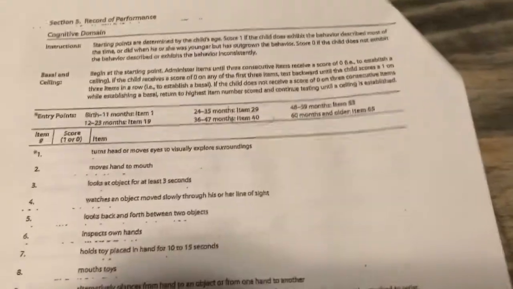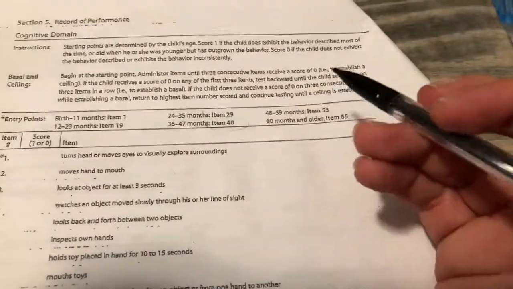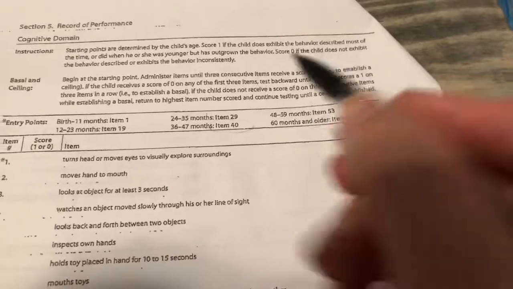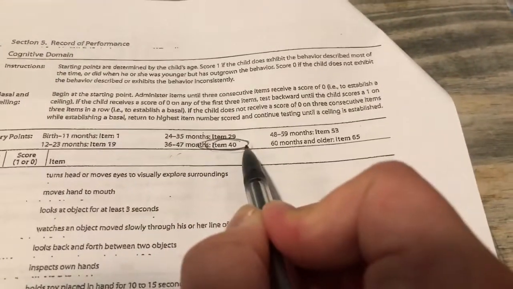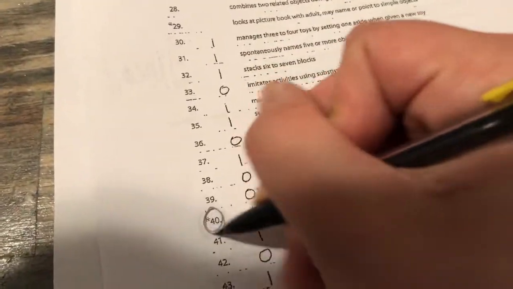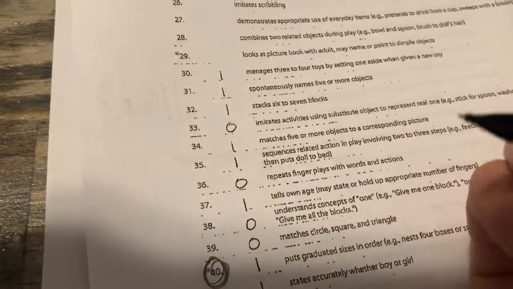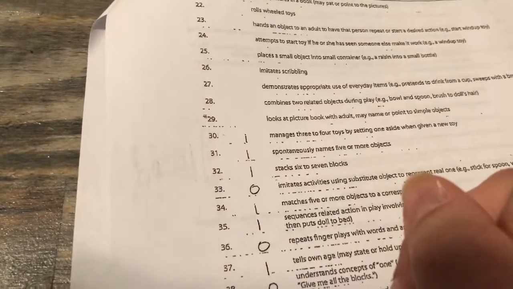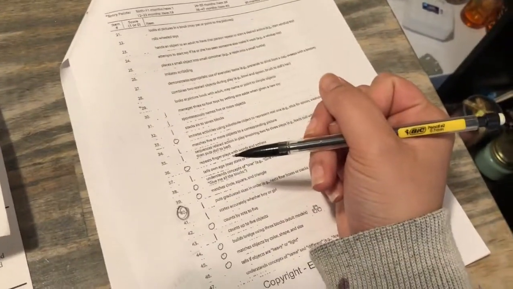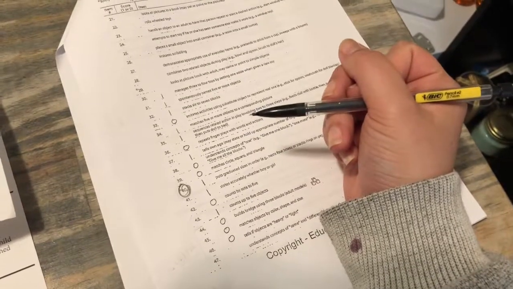Go to the entry score and find 44 months. So 44 months falls right under here, the 36 to 47 range, and it looks like we start on item 40. So we go find item 40 and we're going to circle it. For every question we start on 40, and for every yes, they get 1 point, and for every no, they get 0 points. We would administer the items until 3 consecutive items receive a 0.